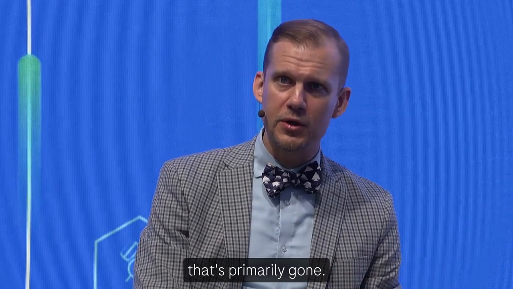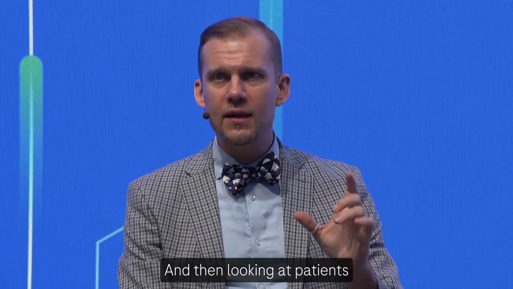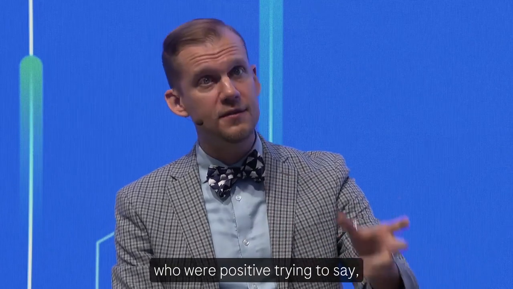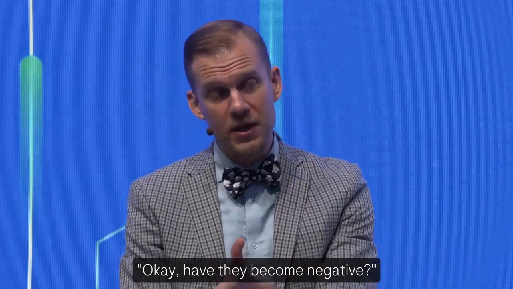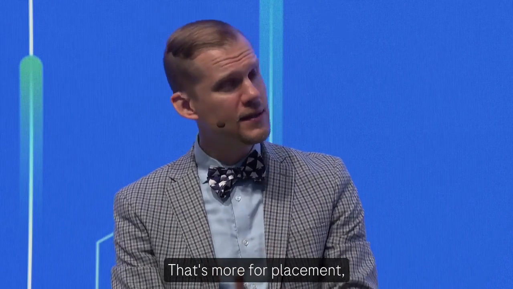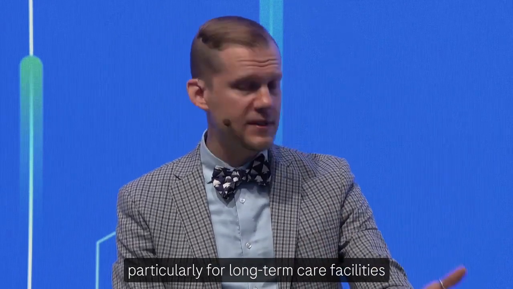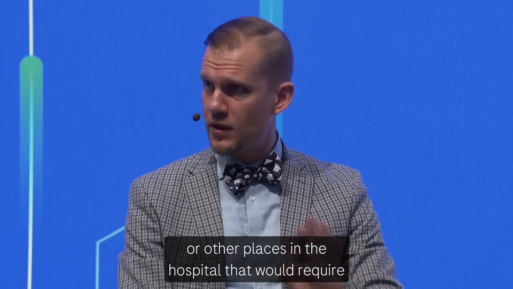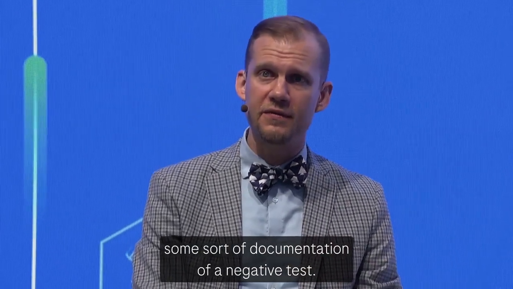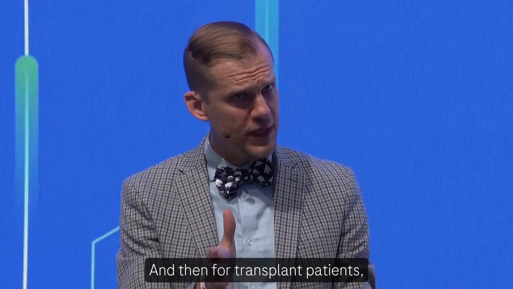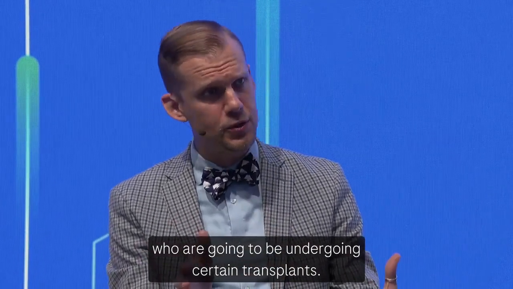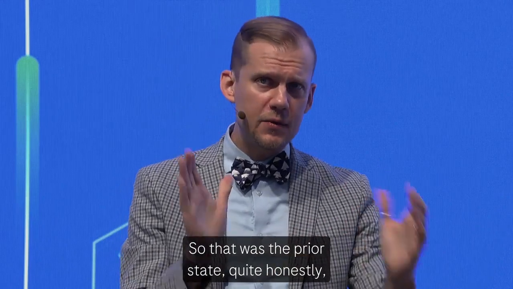That's primarily gone. And then looking at patients who were positive, trying to say, okay, have they become negative? That's more for placement, particularly for long-term care facilities or other places in the hospital that would require some sort of documentation of a negative test. And then for transplant patients who are going to be undergoing certain transplants. So that was the prior state.